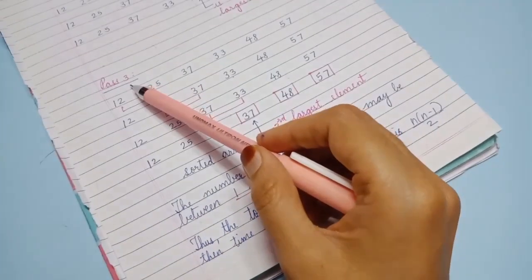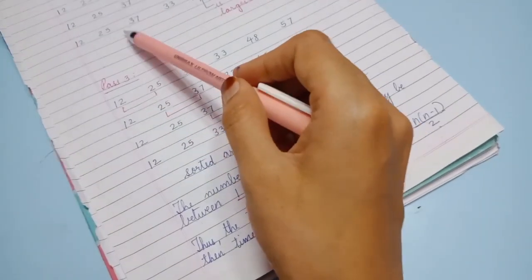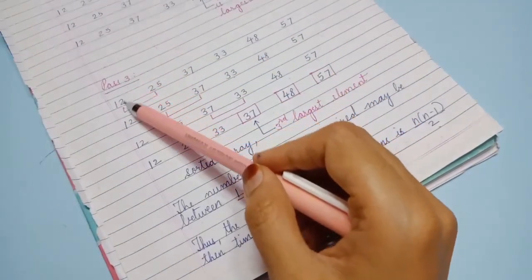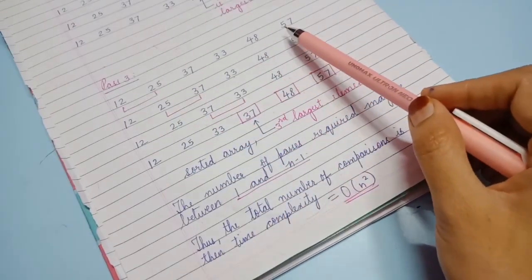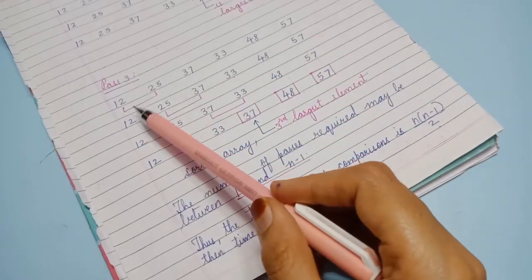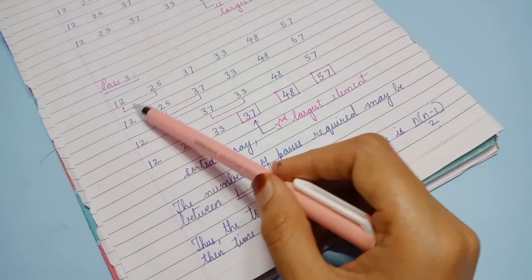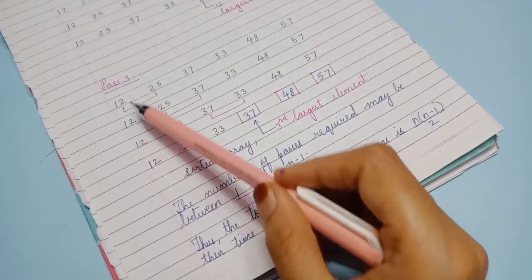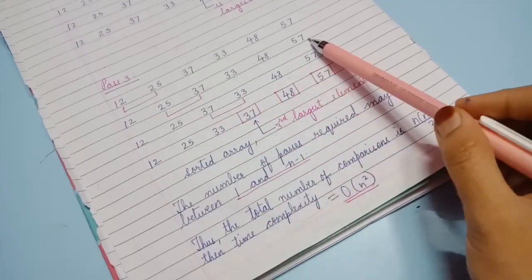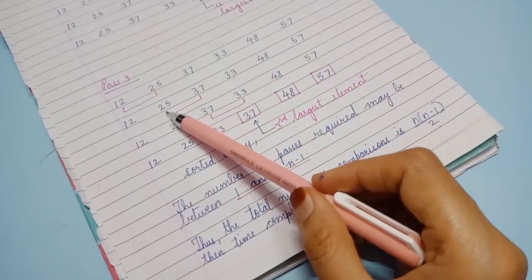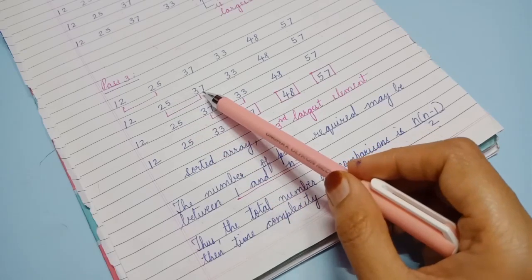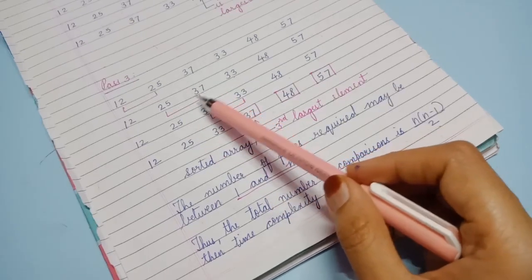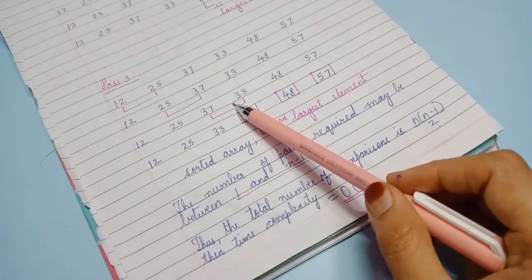Next is pass 3. For pass 3, we'll take the last data that is done in pass 2: 12, 25, 37, 33, 48, 57. Let's compare two elements and swap them if required. 12 and 25. Is 12 greater than 25? No. Write the data as it is. In the next step, compare the next two elements, 25 and 37. Is 25 greater than 37? No. Write the data as it is.